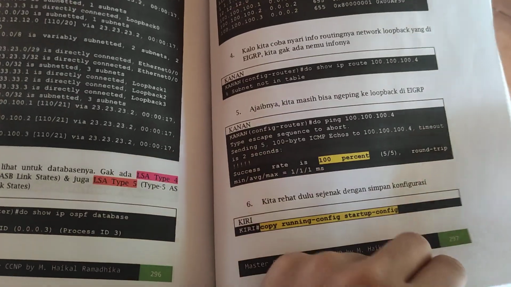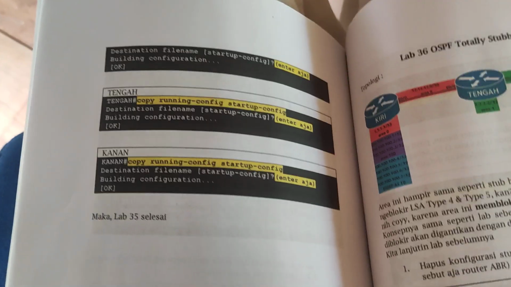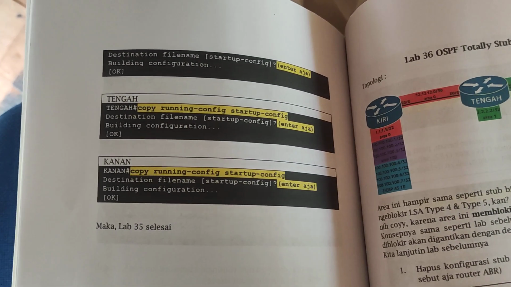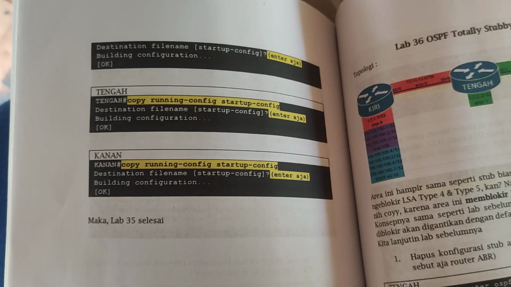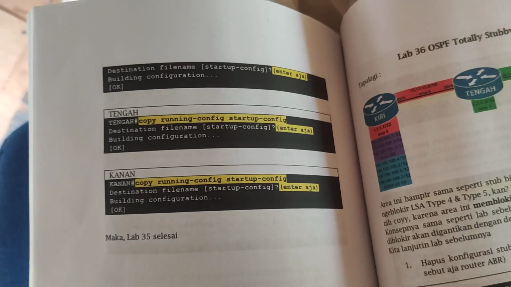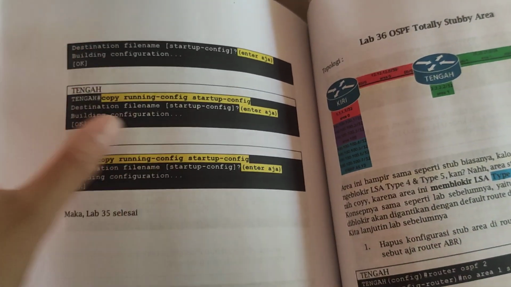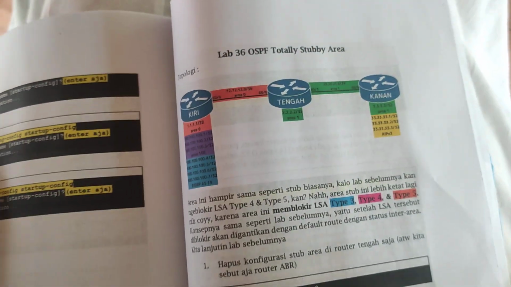That is for the stub area. If you are ready, you can save the configuration: copy running-config startup-config. It is for saving the configuration.